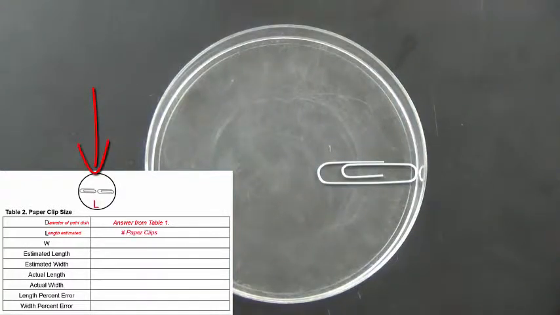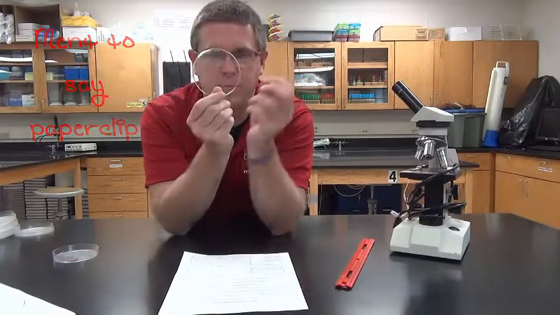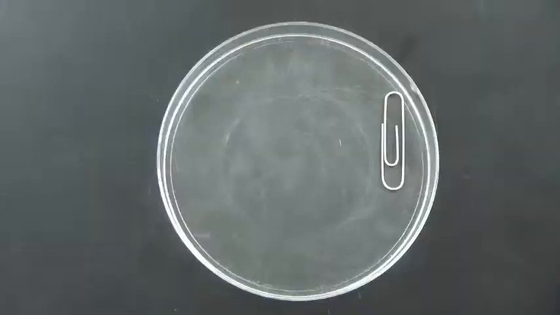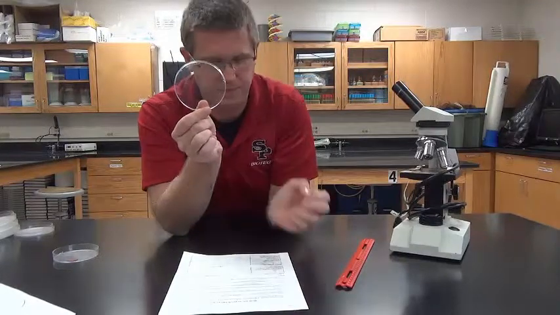L is, if I line my paper clips up lengthwise, how many would it take to get across? I have to imagine more paper clips. And W is the width. If I line them up this way, side by side, shoulder to shoulder, how many would it take to get across the screen?